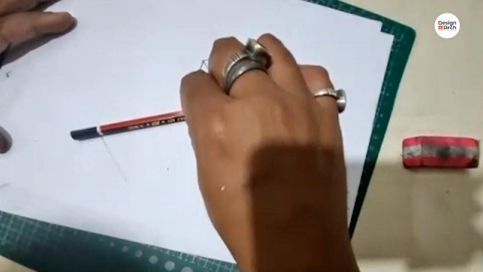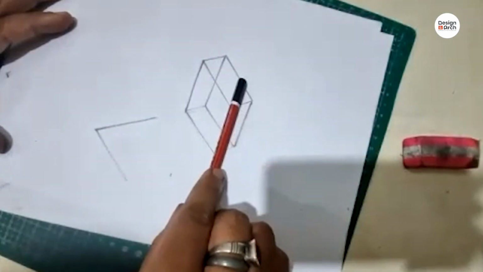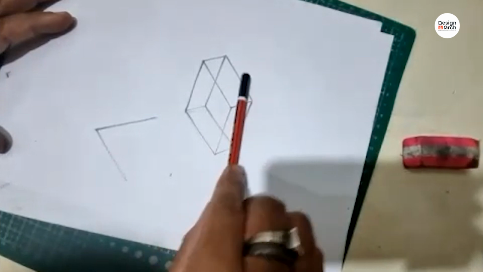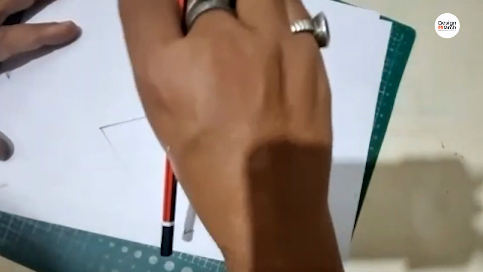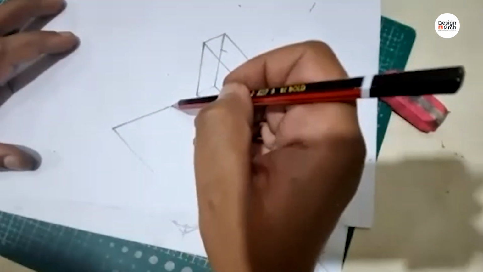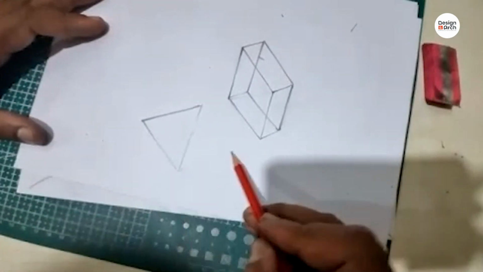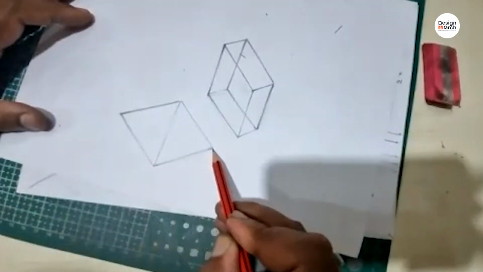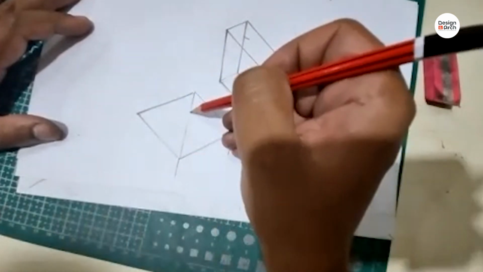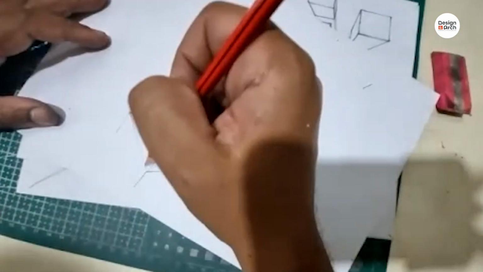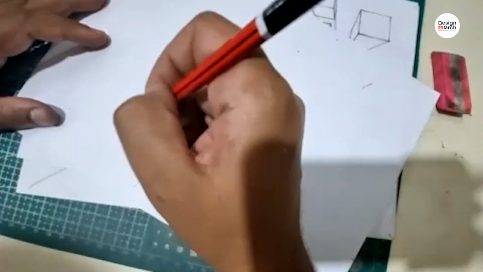And check also. Check these lines as well, whether they are parallel with each other or not. Draw the same length on each and every side. Look at the direction here.